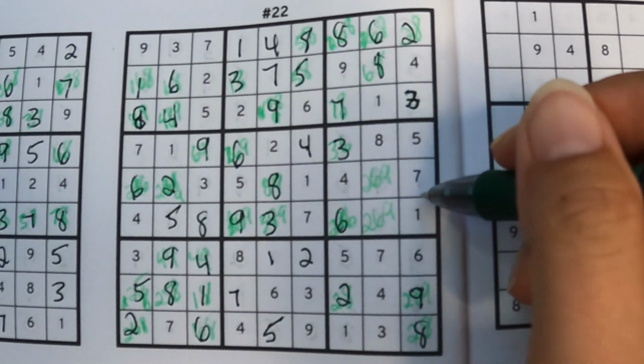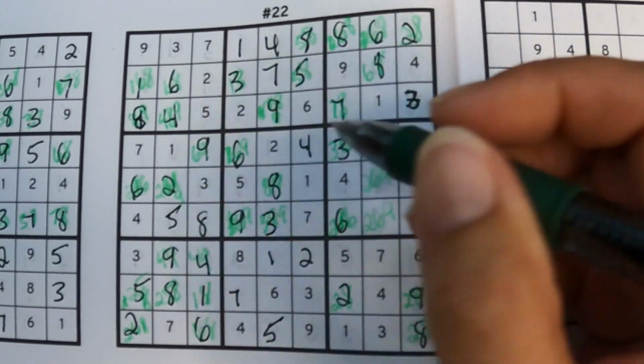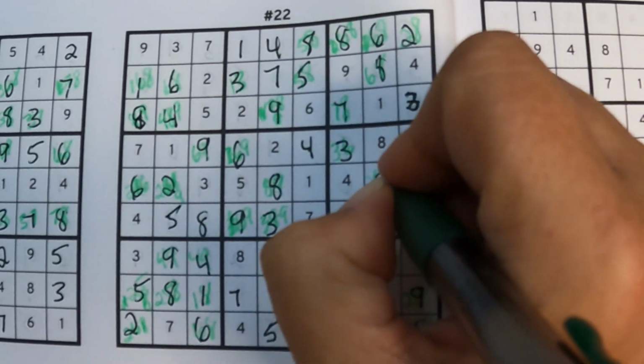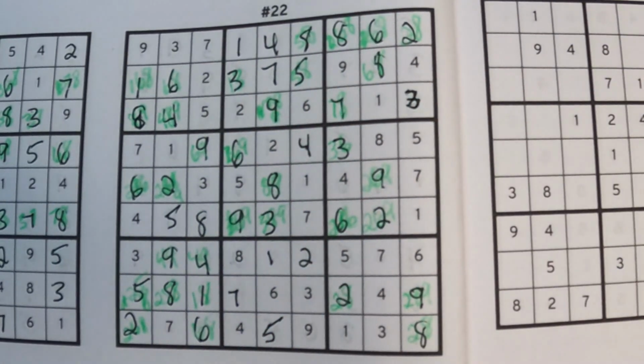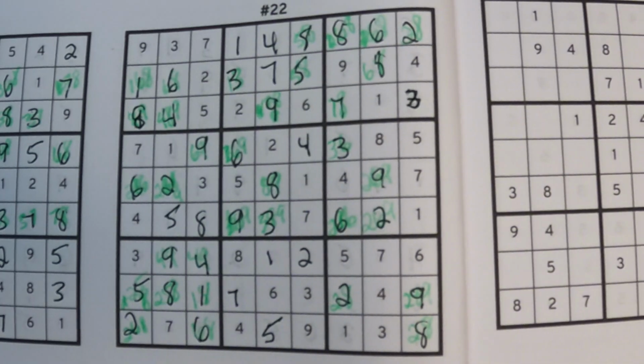So now for this box, we're still missing 2 and 9. We've got a 2 here, so 9 and 2. And there we have it for today's puzzle.